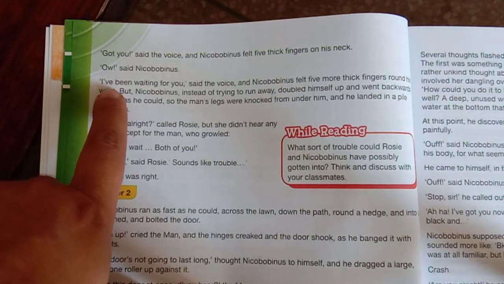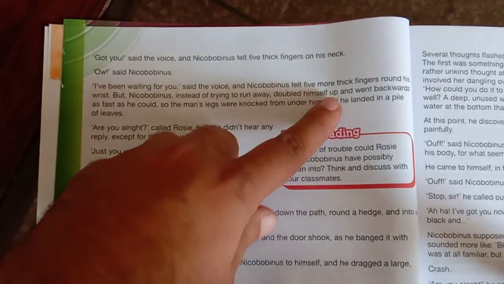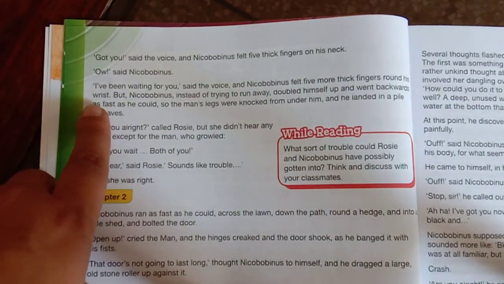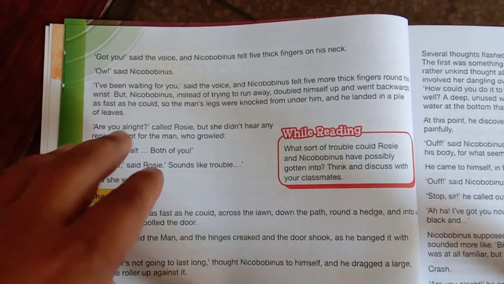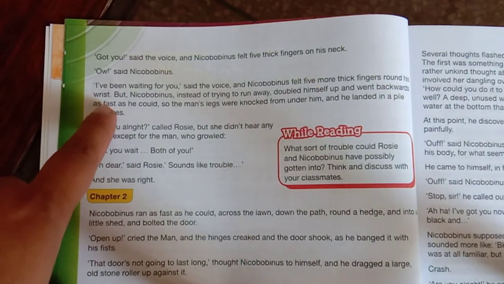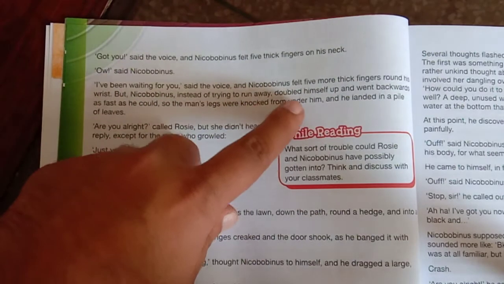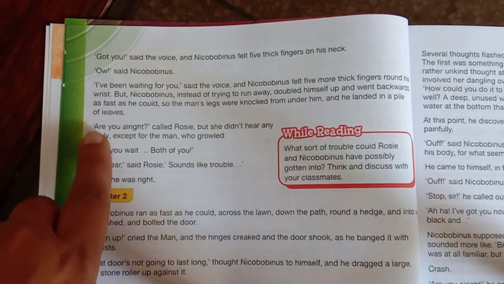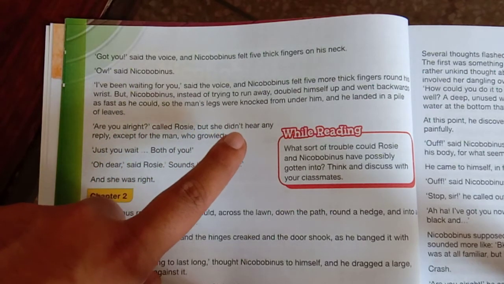"I have been waiting for you," said the voice, and Nicobobinus felt five more thick fingers round his wrist. So that voice is informing him that he has been waiting for this boy, and then that man had taken hold of Nicobobinus's wrist. But Nicobobinus, instead of trying to run away, doubled himself up and went backwards as fast as he could. So the man's legs were knocked from under him and he landed in a pile of leaves.